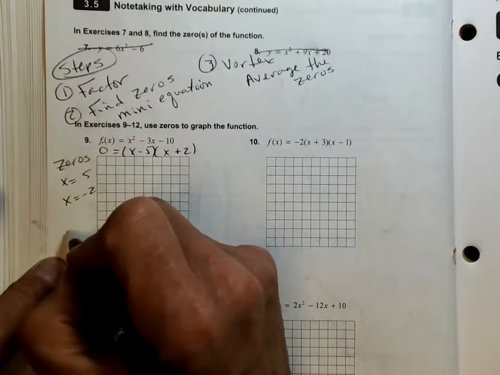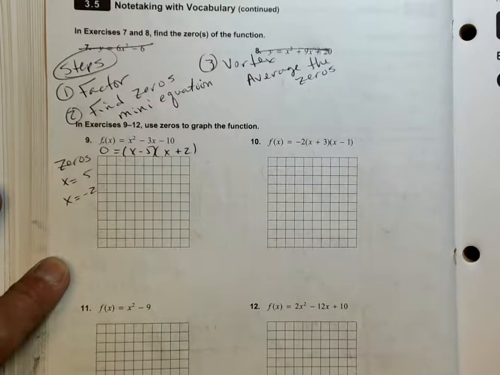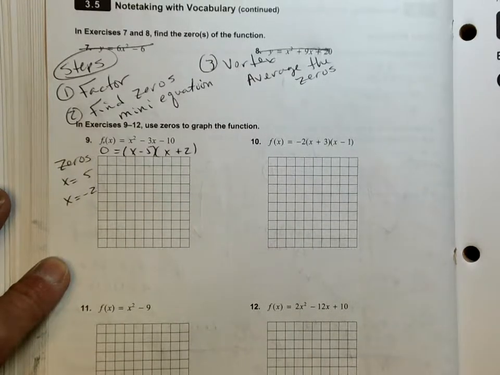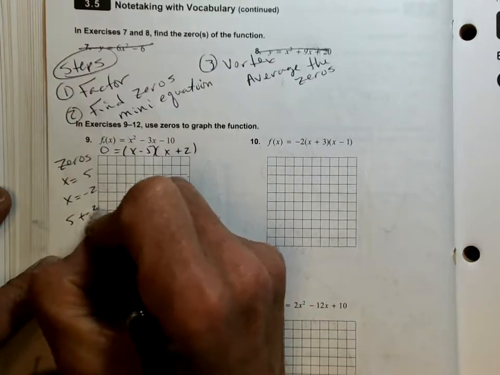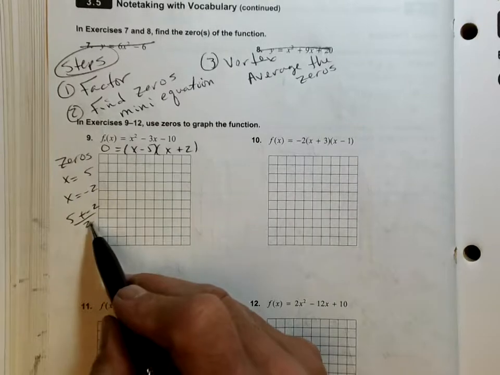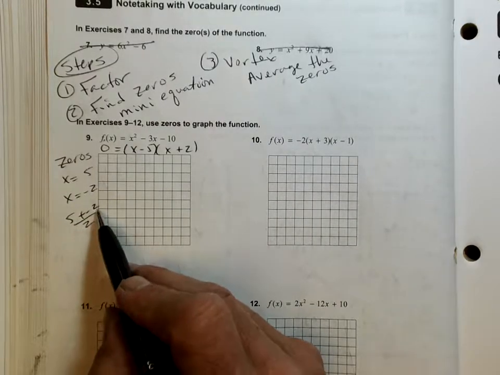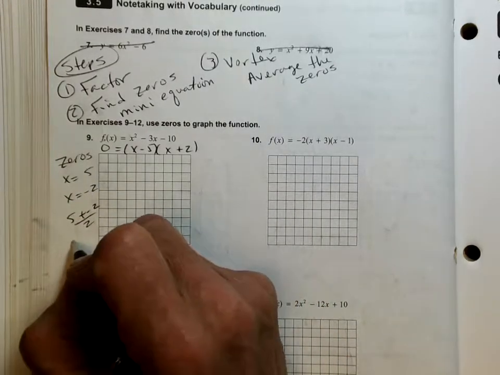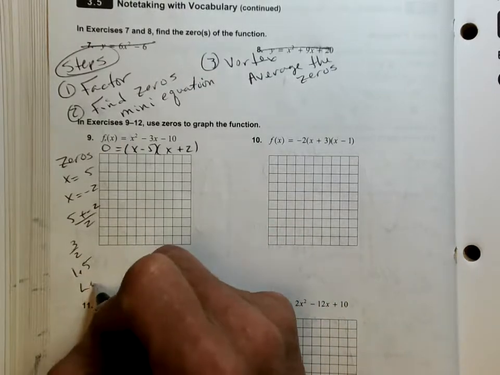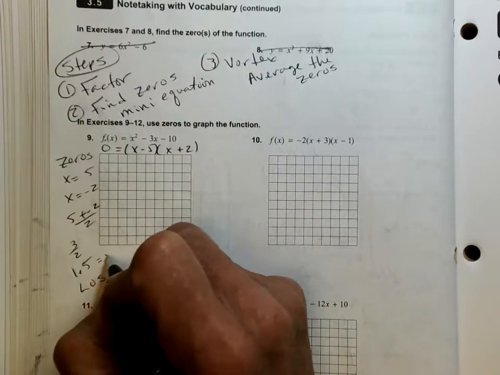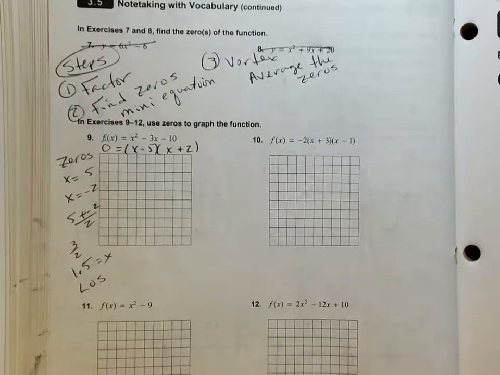I'm going to add them up and divide by 2. So 5 plus negative 2 divided by 2, which makes 3 over 2, which is 1.5. So my line of symmetry is at x equals 1.5.